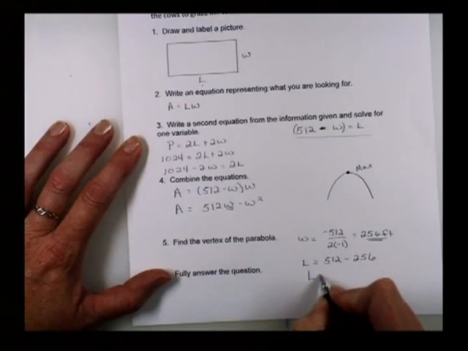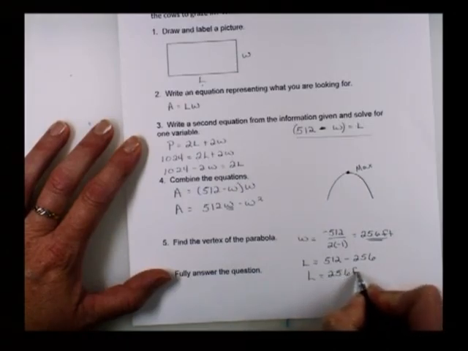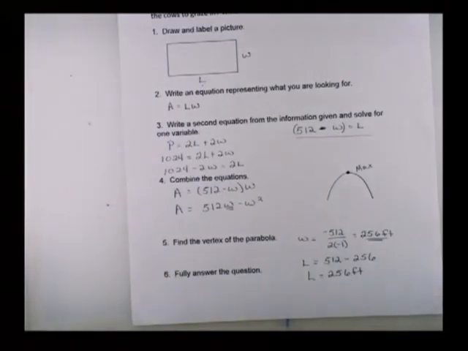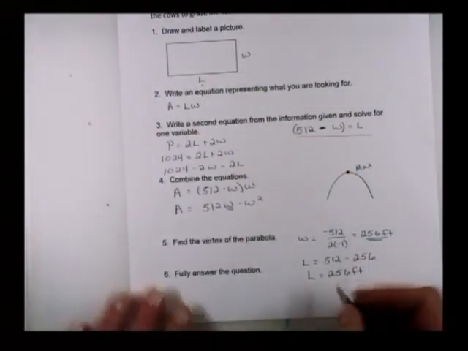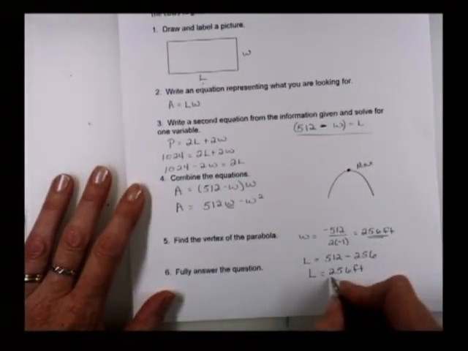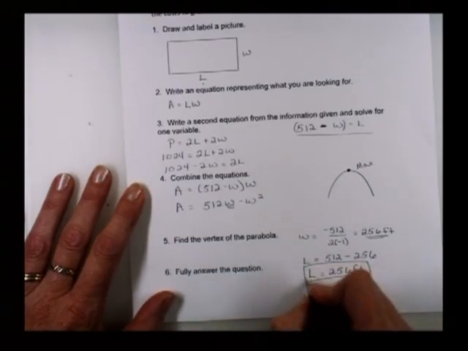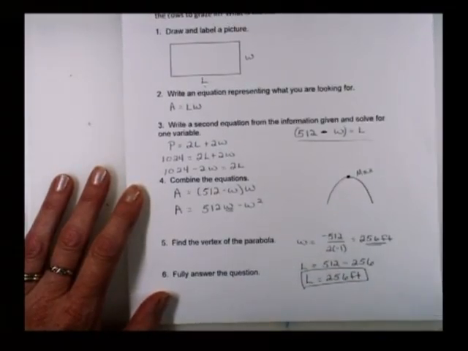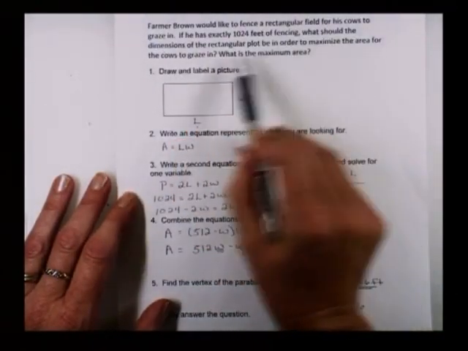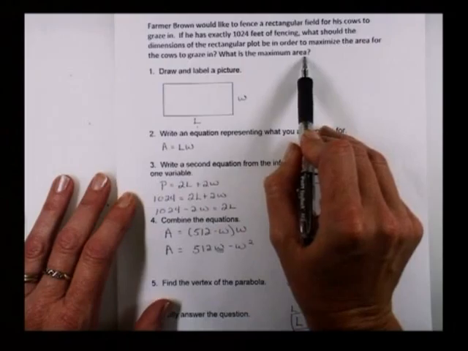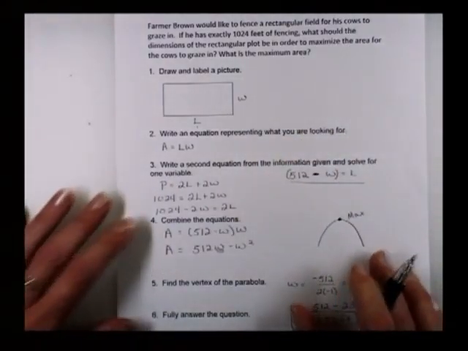And surprise, surprise, the length ends up being the exact same thing. So it looks like the rectangle that's going to maximize the area happens to be the square. Okay? So I've got my length and my width now. Did I finish answering the question? Always check. What are the dimensions? Got them. What is the area? Okay, I haven't found the maximum area yet.